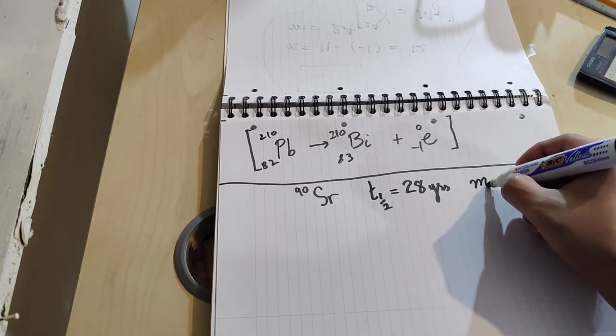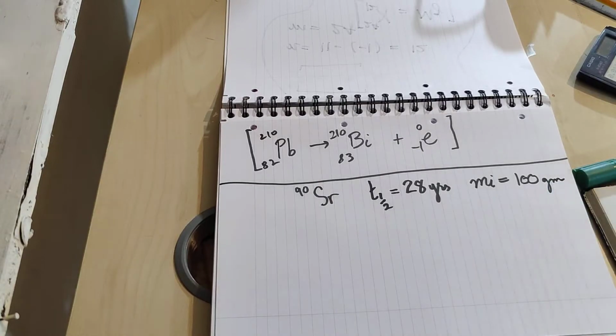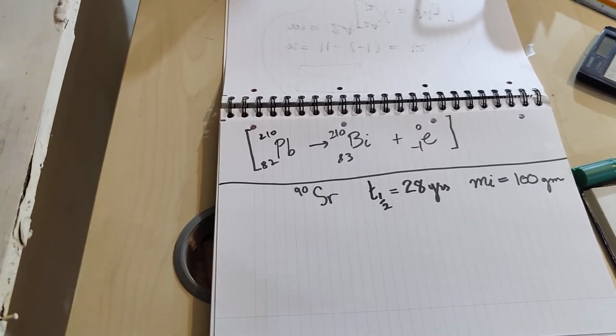So the initial mass is 100 grams, and so every 28 years you'll be having a halving. The question asks, how long would it take for 75 grams of the sample to decay? The question's quite tricky.